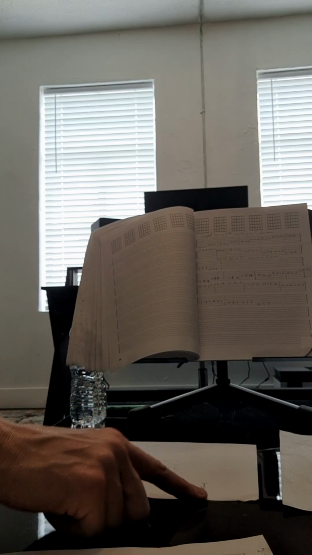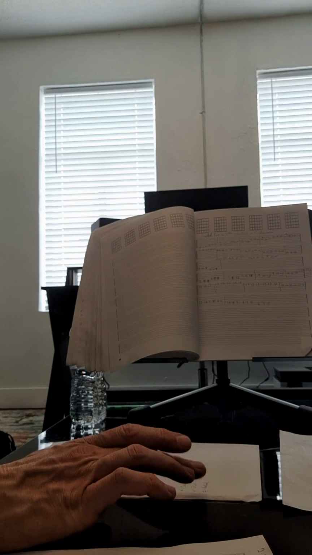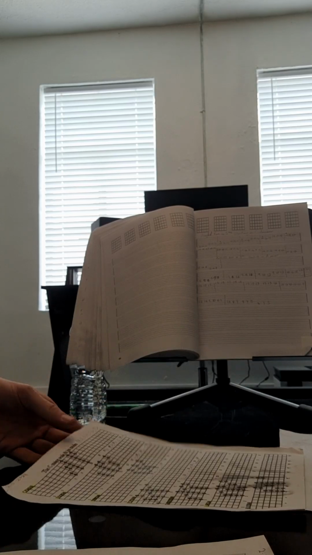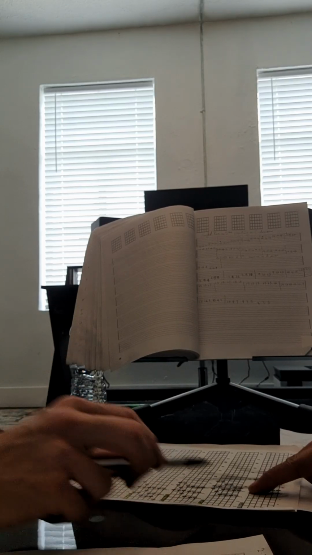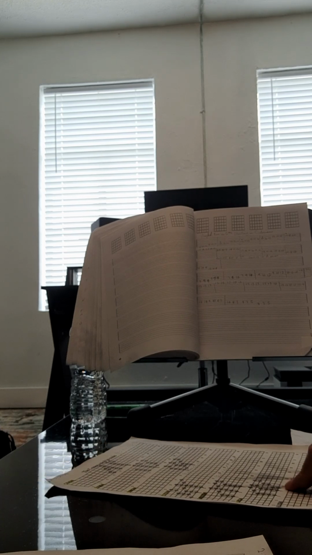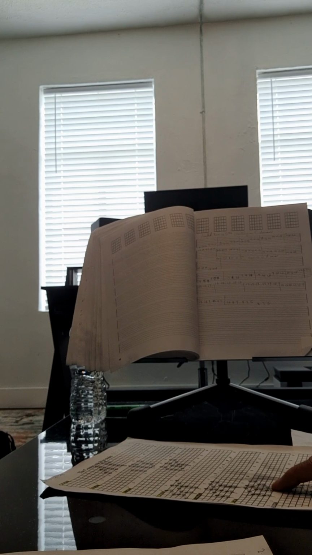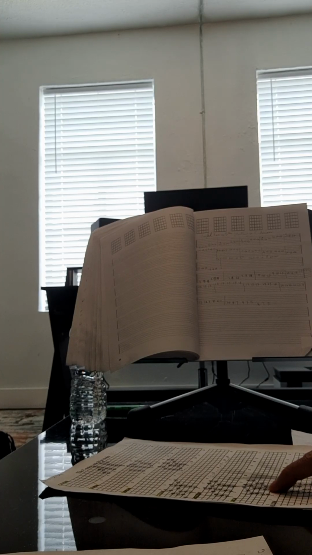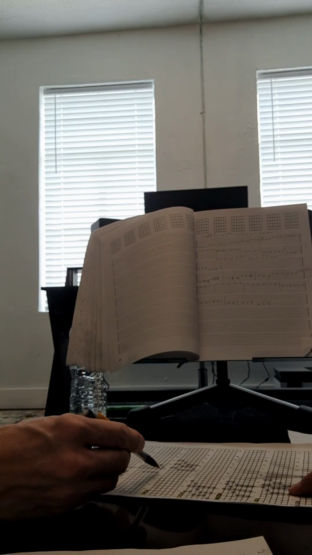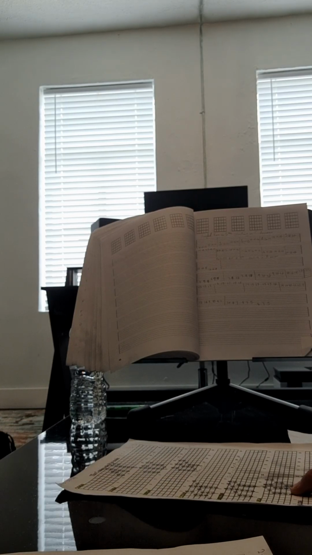I'll never use that, but it is helpful to know. Those are the three categories: you either got sharp, flat, or natural. So we have a root, natural 2, and then a flat 3. Then natural 4, natural 5, and then flat 6.